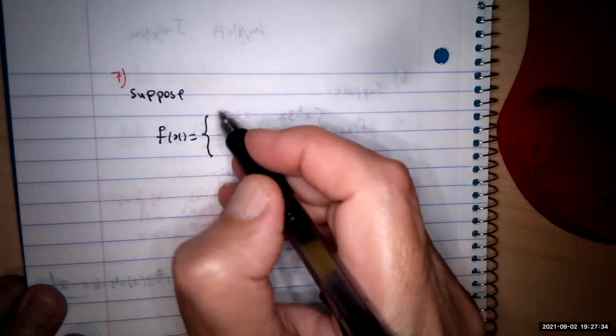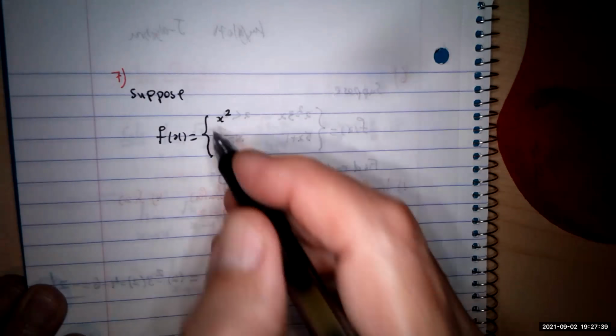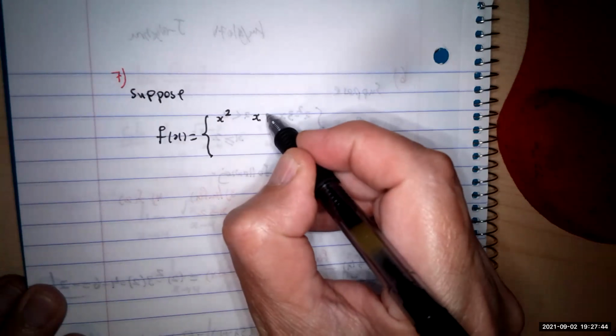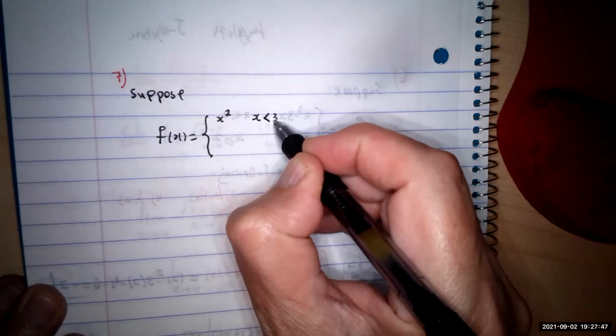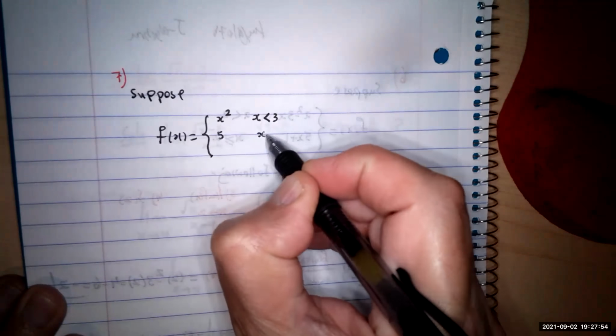This is going to be, again, an interesting example. Suppose the function is given to you in the following format. Your f of x is equal to x squared when x is less than 3, and this is equal to 5 when x is equal to 3.